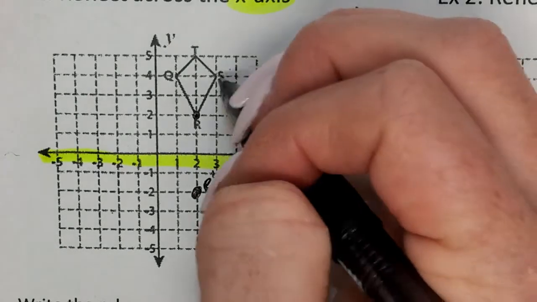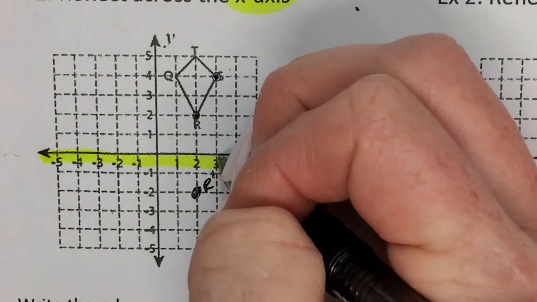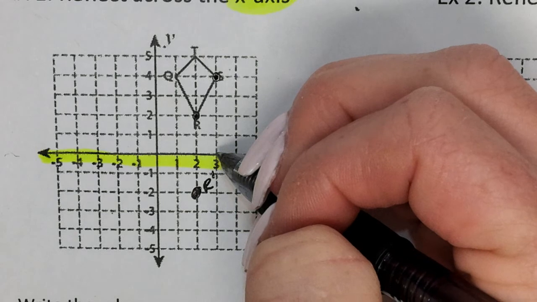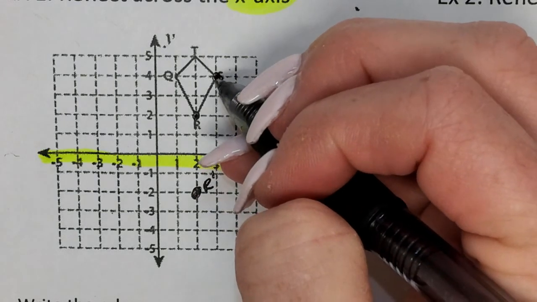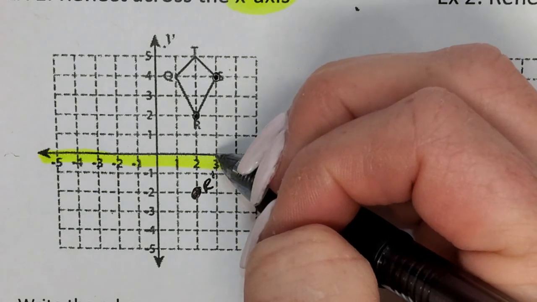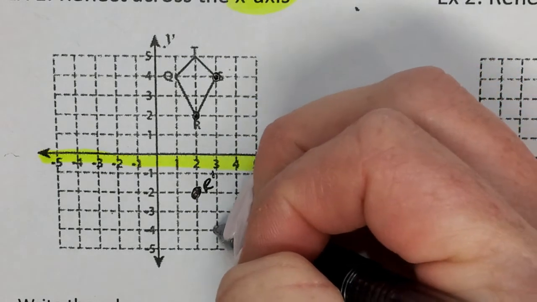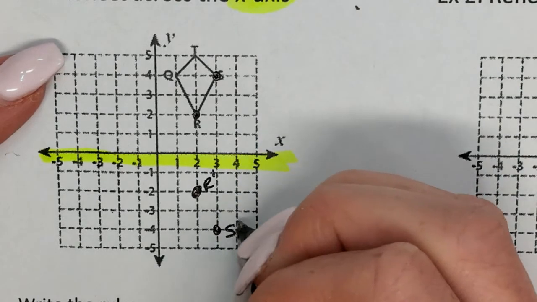Look at point S. From the x-axis, it's on the 3, yes? But how high up is it? So stay on 3, and instead of being up 4, we're going to go down 4. 1, 2, 3, 4. This is my new S.